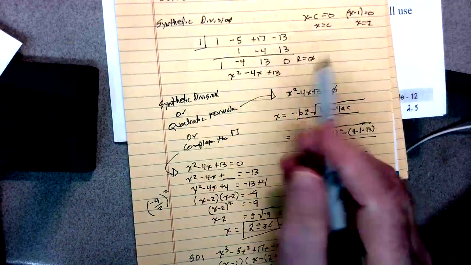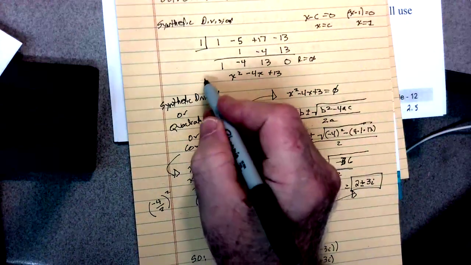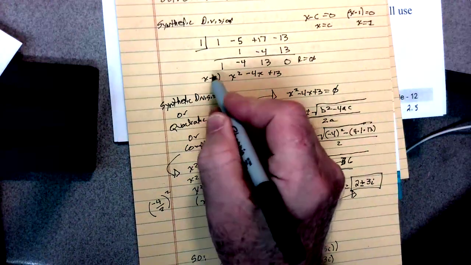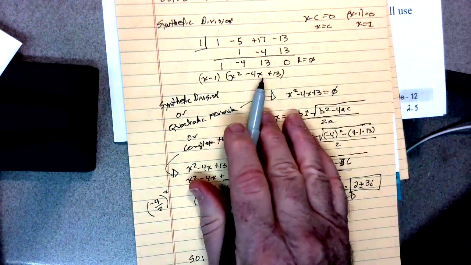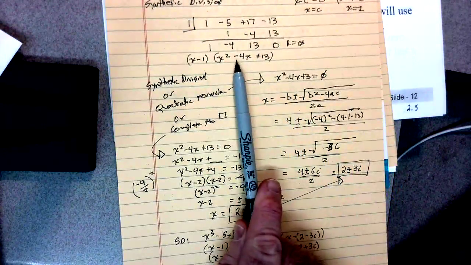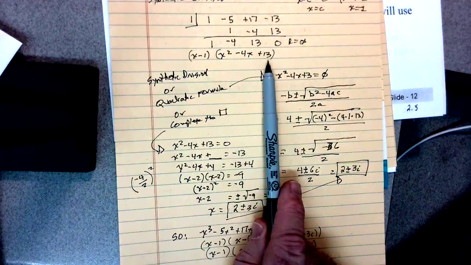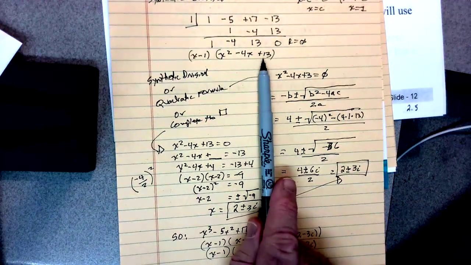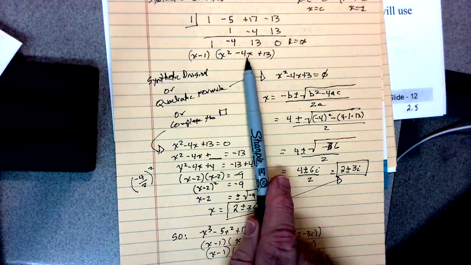Now, the resulting quadratic that we get after we do this means that this polynomial can now be factored into x minus 1 times this quadratic. And you say, well, what about the quadratic? Can we factor it? You'll notice that trial and error factoring will probably not get us anywhere, mainly because we'd be looking for something that multiplies together to give us 13 and combined gives us minus 4.